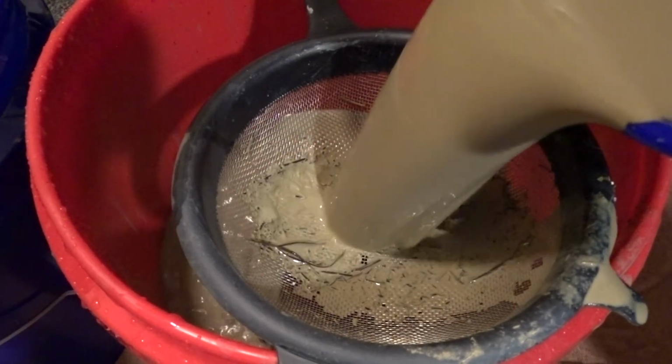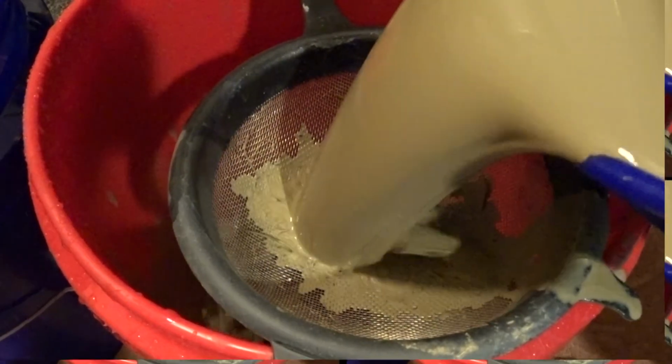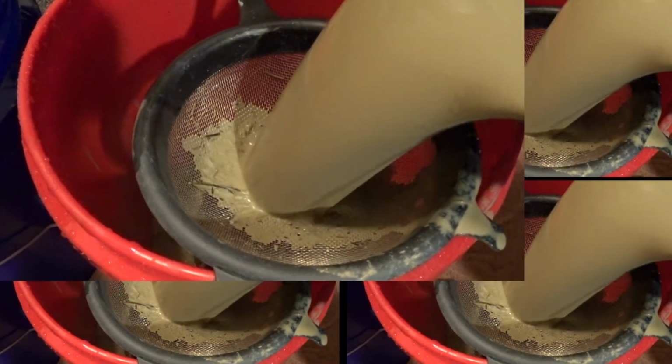So now we have most of the big stuff out. There's still some of the silt and sand in there, but it's mostly at the bottom of the bucket. So we're going to repeat the process a few times.